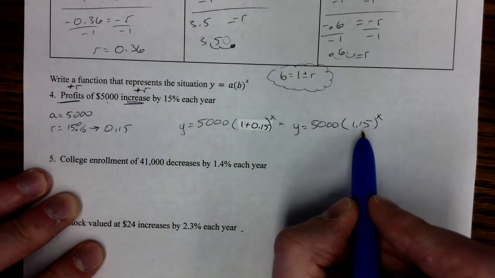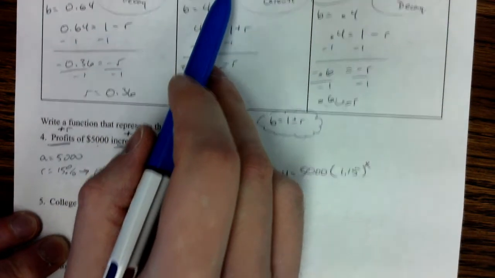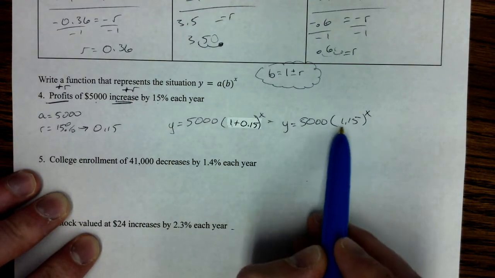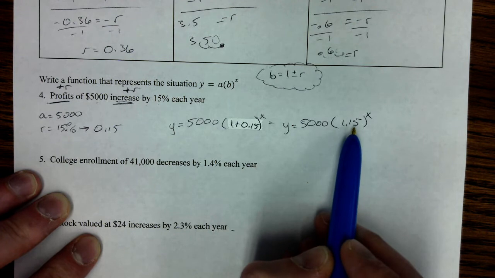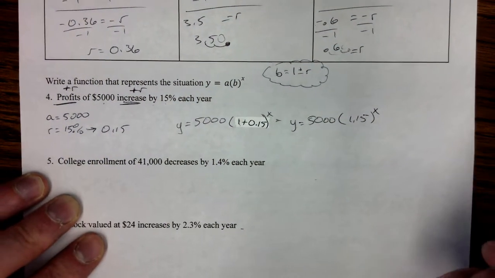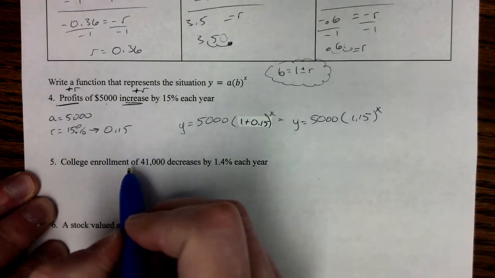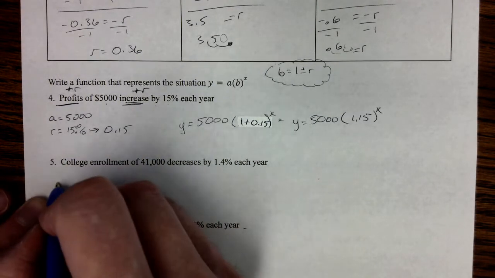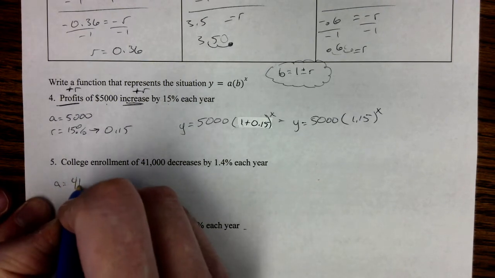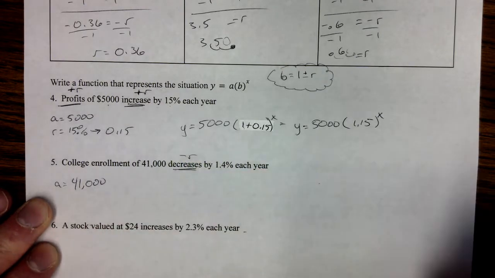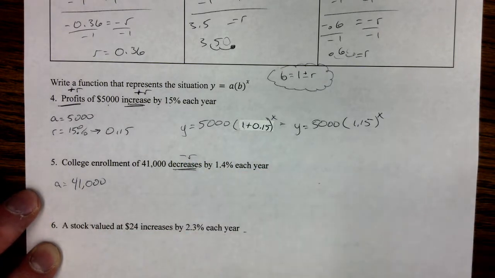So if I see this, just like above, am I able to notice? Well, oh yeah, if my base is 1, this is 0.15 more, right? So 15% increase. College enrollment of this starting amount, A is equal to 41,000, decreases, that's a negative R, by 1.4 each year.